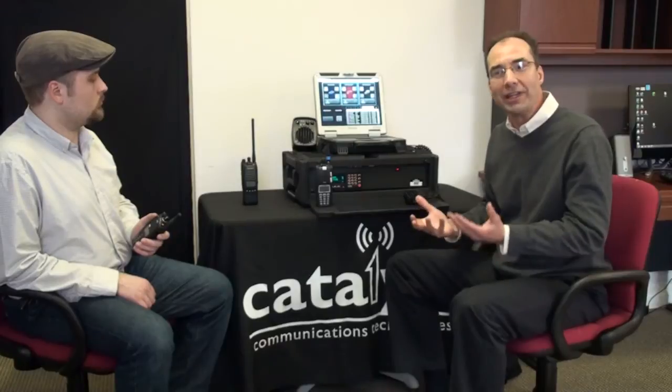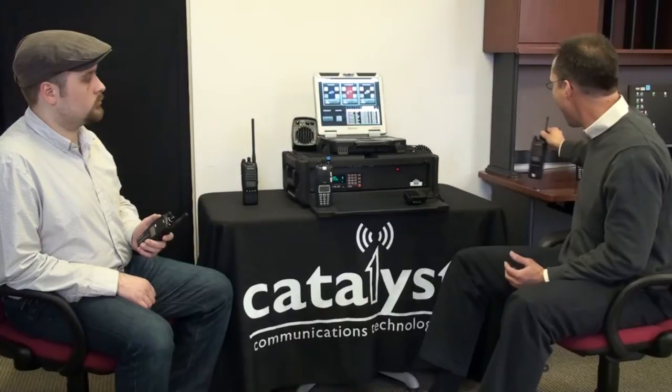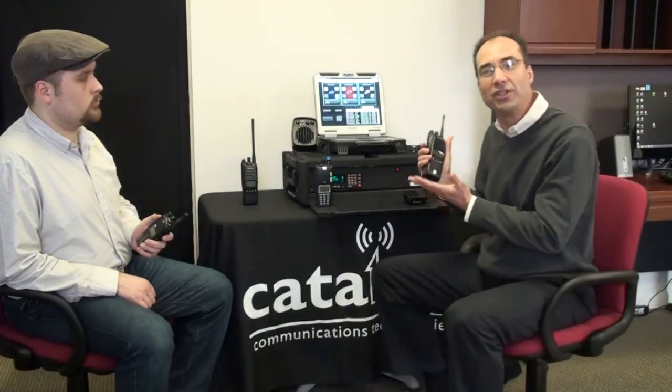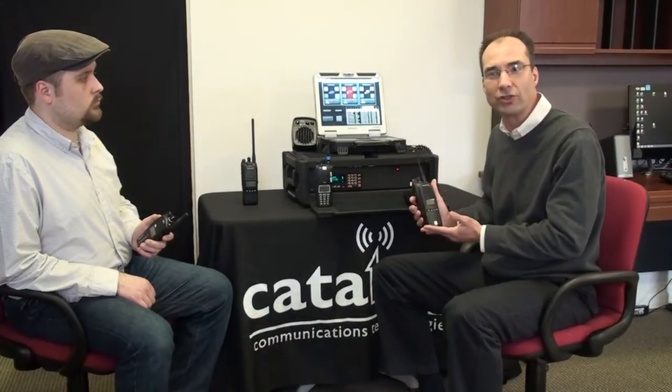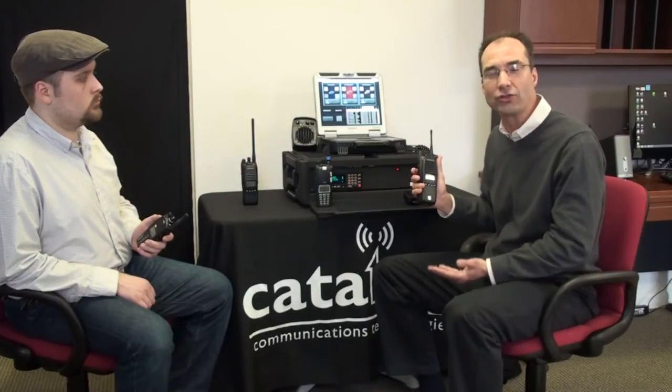What we'll demonstrate next is what happens when the trunk system goes into queuing, often the case when there's a major event and lots of traffic. I'll take another radio that's on a different talk group on the trunk system, and I'm going to key that radio, putting our trunk system into a queued state.